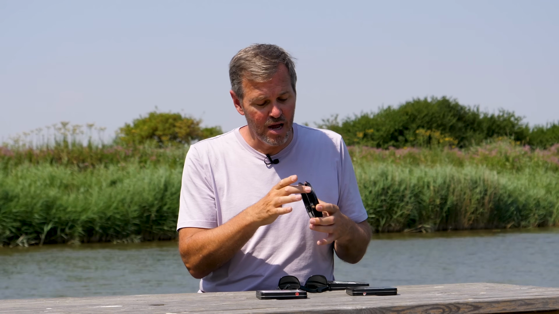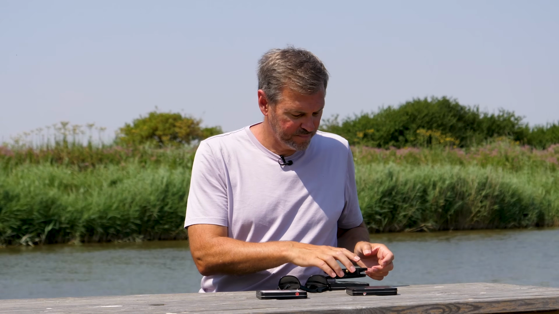Now, can you use any other filters with these? Yes, by all means. I use grads all the time. Just slot that in the second slot and use the two filters together. At the end of this video, you're going to see some before and after shots I've taken using these filters so that you can see what effects you can get and the difference it makes.